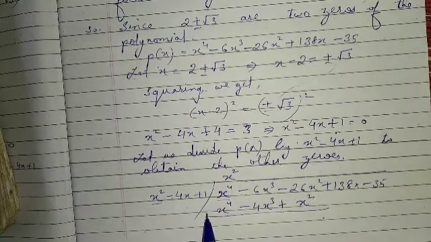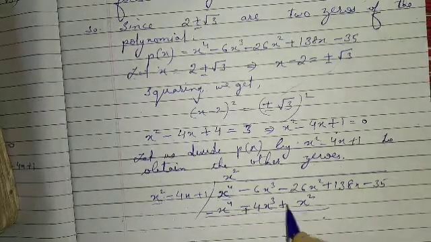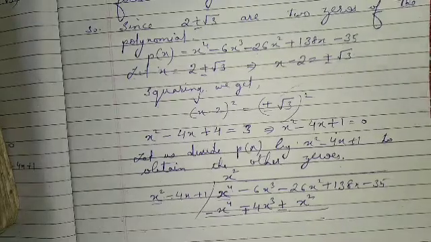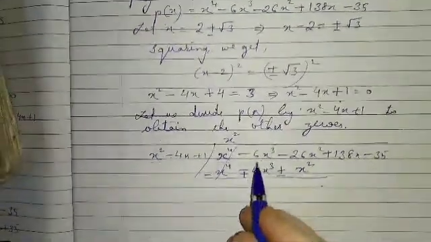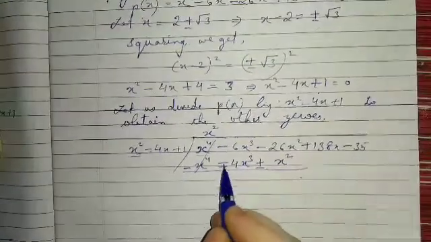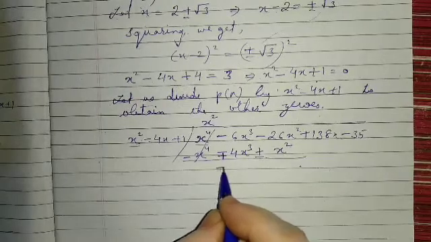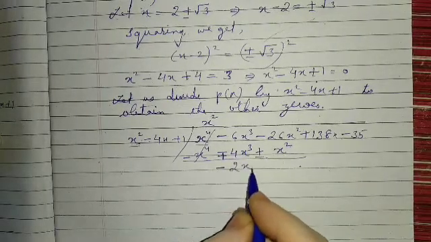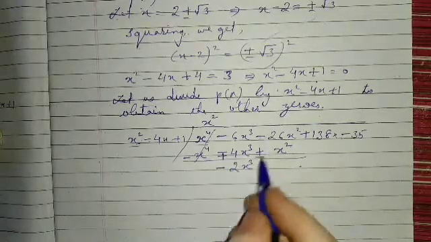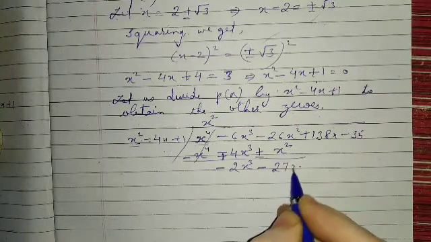Now subtract it, all the signs will be changed. So this term will be 0, and here it is negative and positive, so we subtract the smaller from the greater and write the sign of the greater, that is minus, and 6 minus 4 is 2x cube. Both are negative, so we write minus 26 plus 1 is minus 27x square.